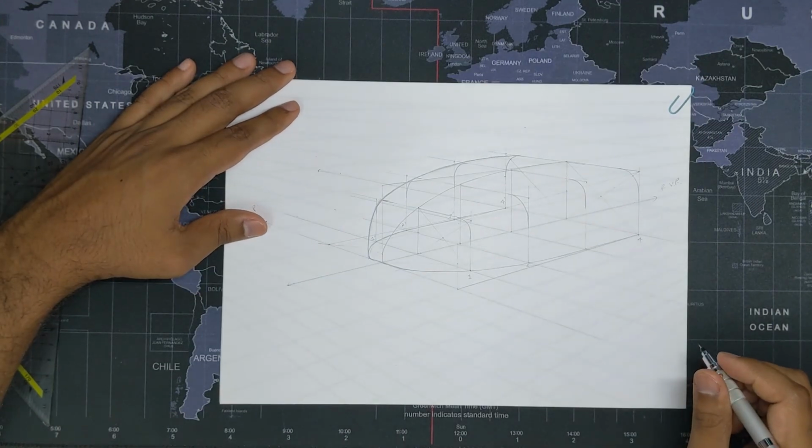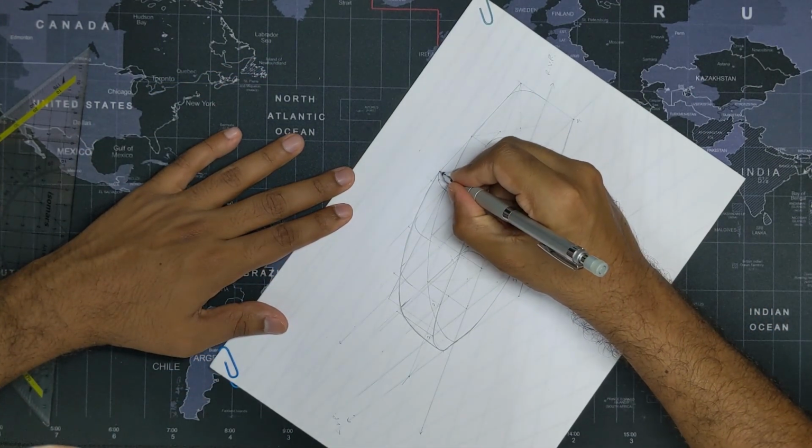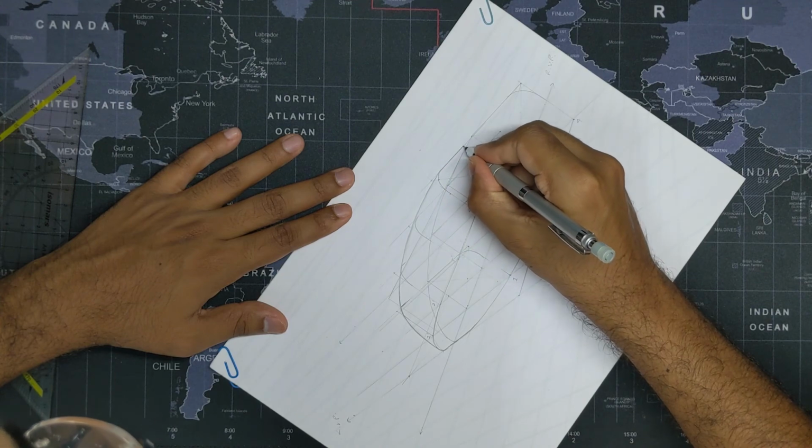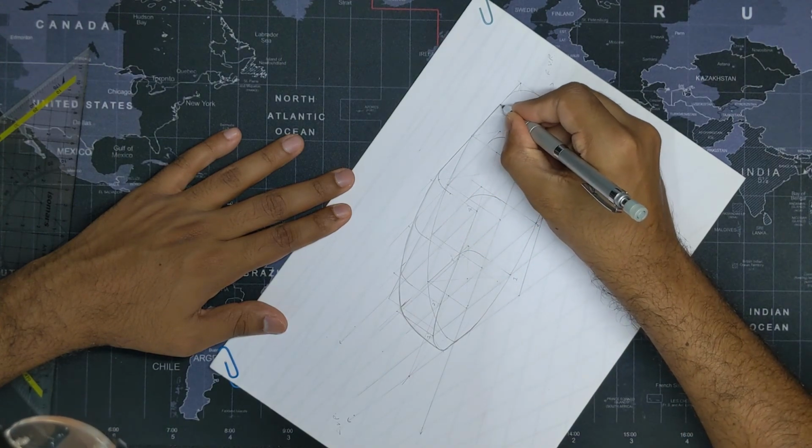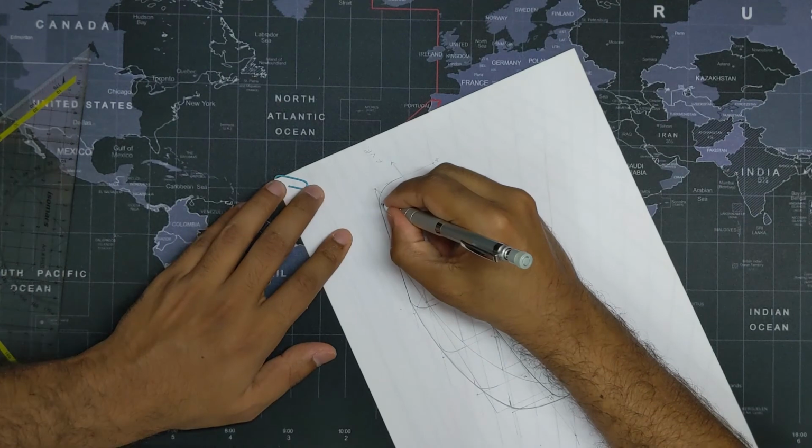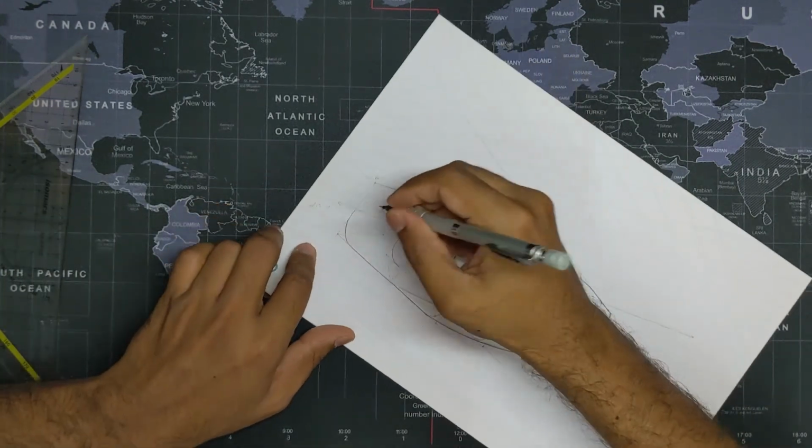Yeah, so just make sure that all the edges are nice and dark, so this adds a nice line weight to your drawing.